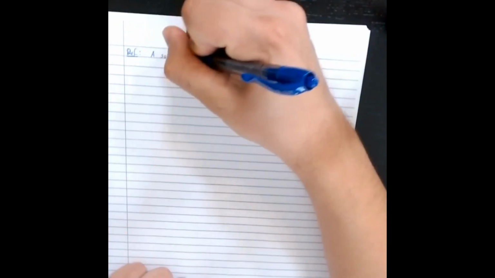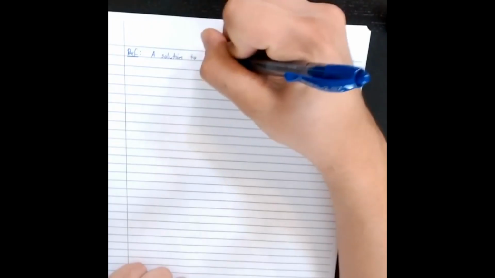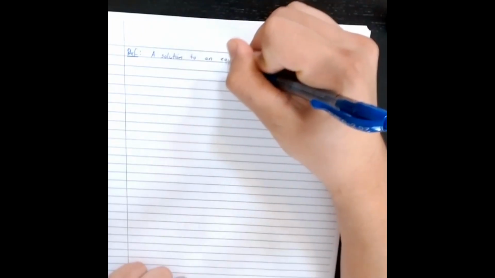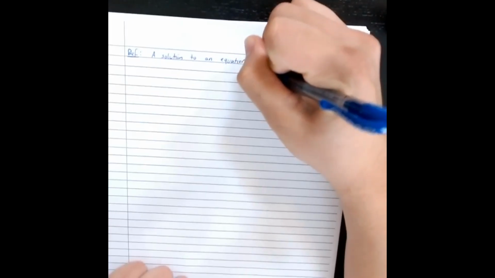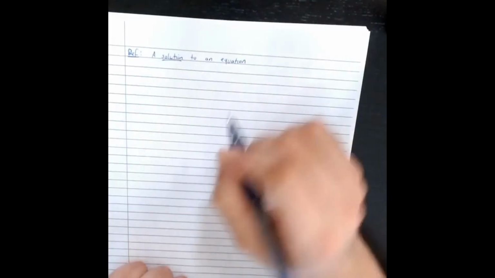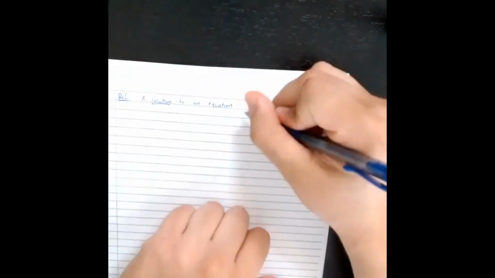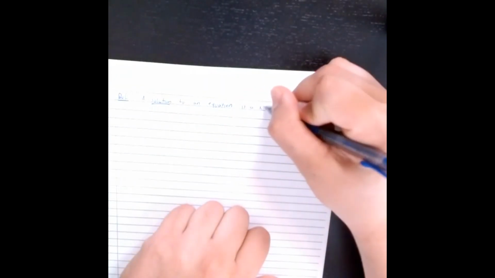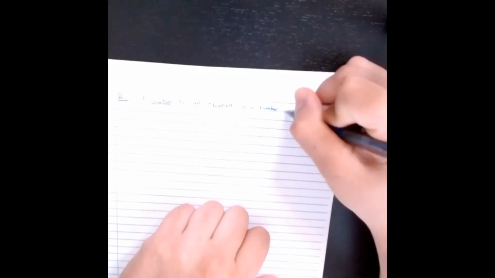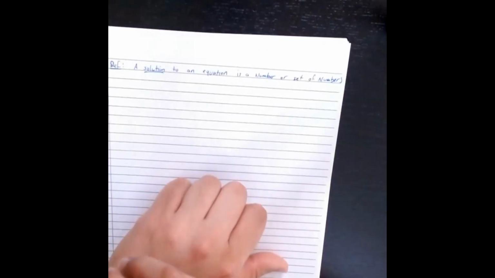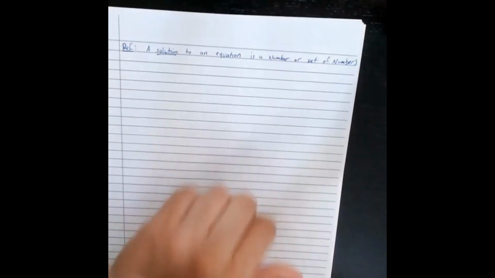A solution to an equation, and that's the word we're defining, solution. A solution to an equation is a number or a set of numbers, it can be more than one, a set of numbers that, when substituted into the equation, makes a true statement.